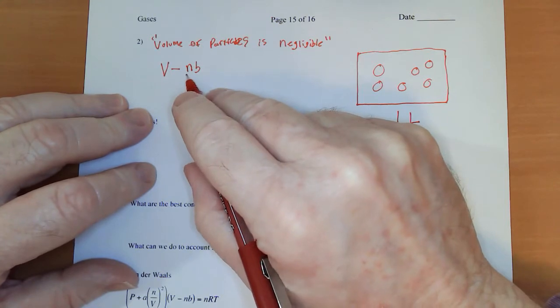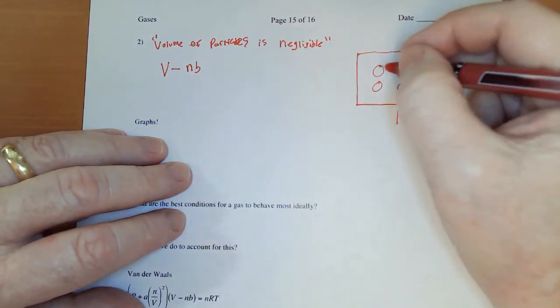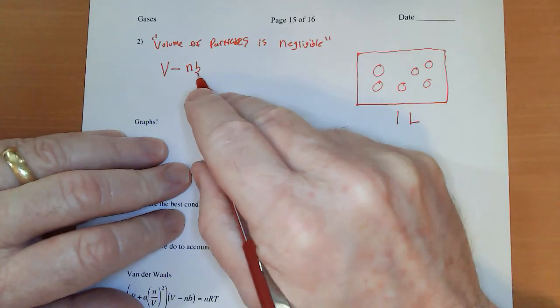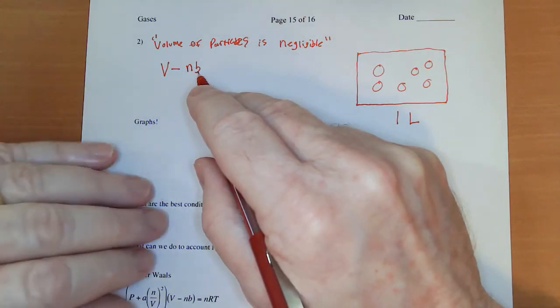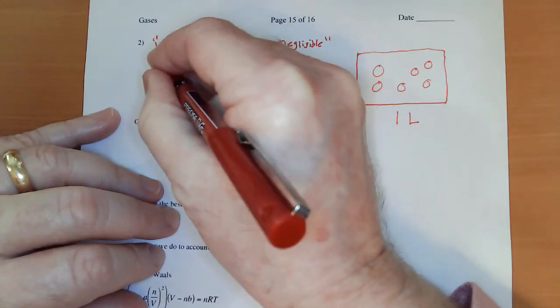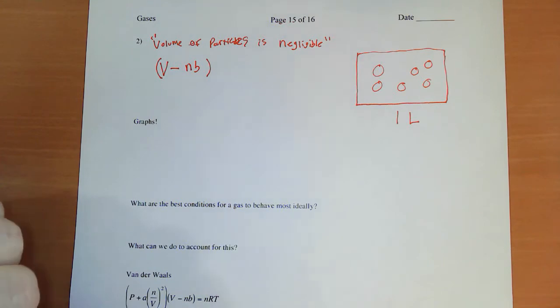n is just the number of particles present, moles, and b is basically a measurement of how big that particle is. So, however many particles you have, times one specific particle, and that will give you the volume that is actually available for the gas to fly around in. Okay?